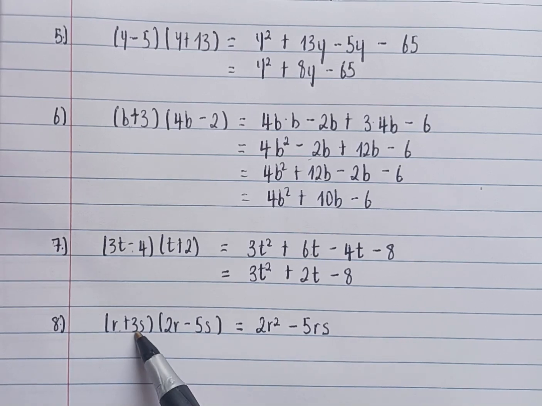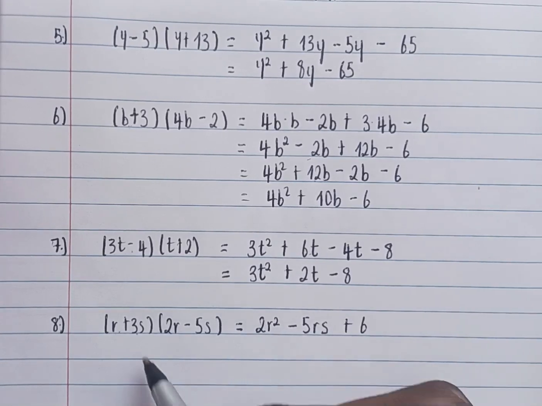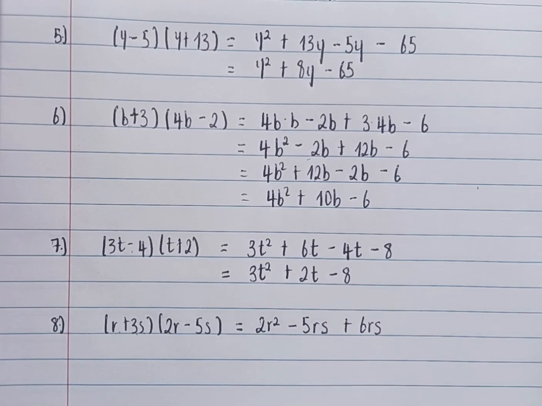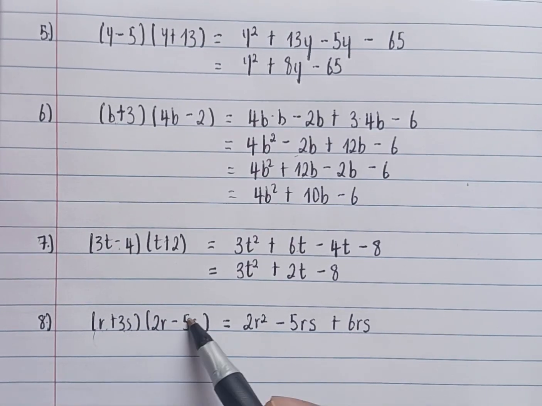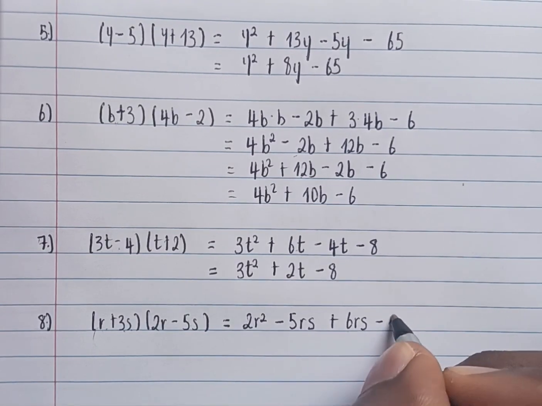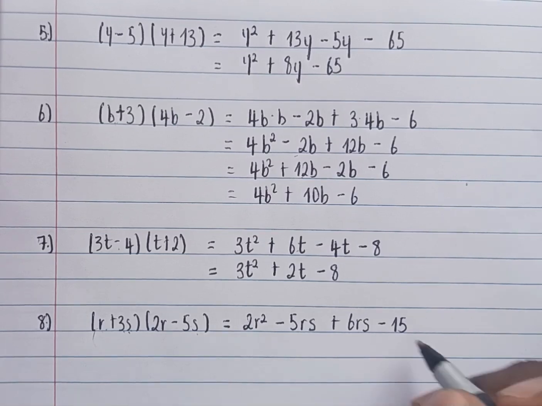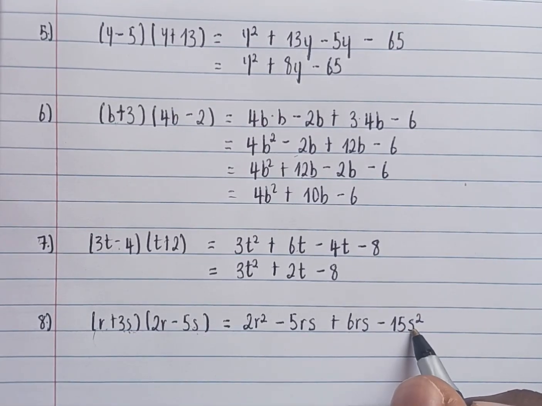We have 3s times 2r. 3 times 2 is 6. So we have plus 6, we have s and r, so r and s. And we do 3s times minus 5. 3 times minus 5 is minus 15. And we have s times s, which is s 2 times, which is s squared.